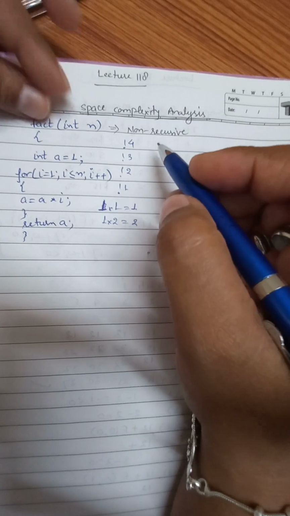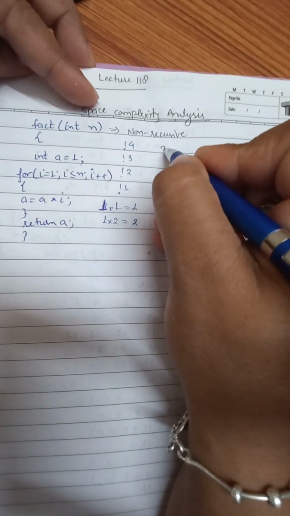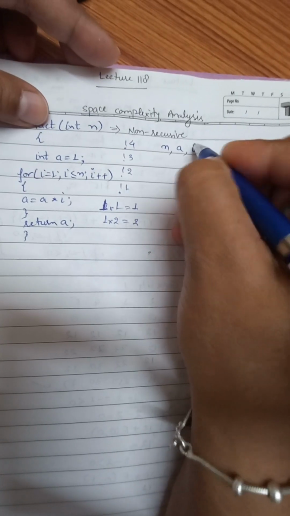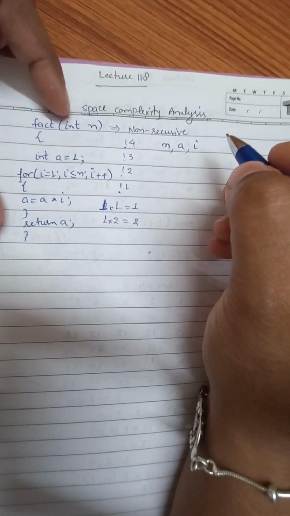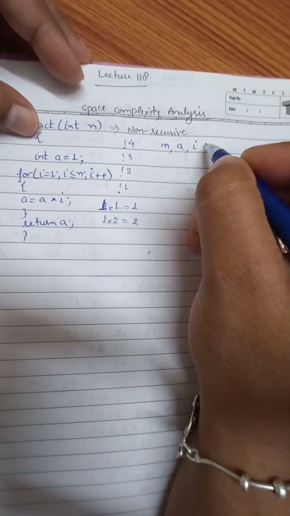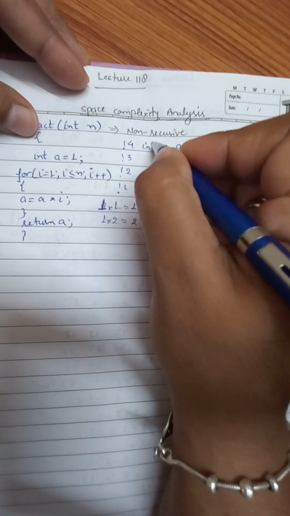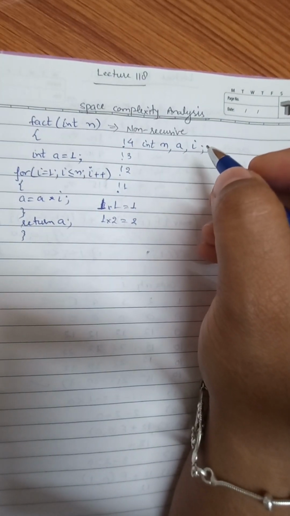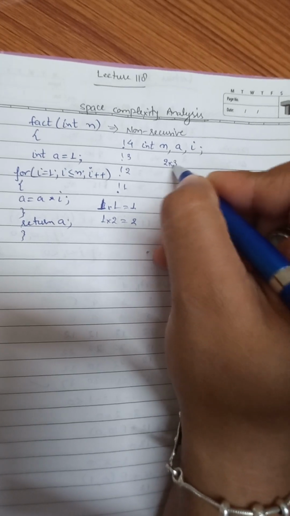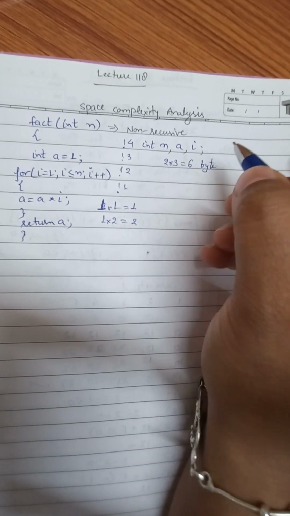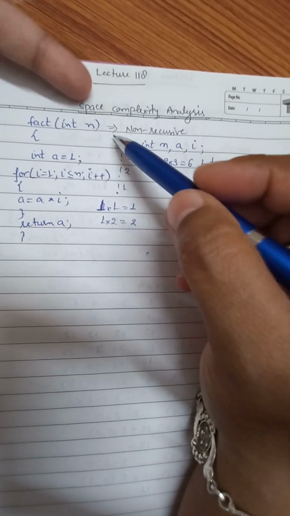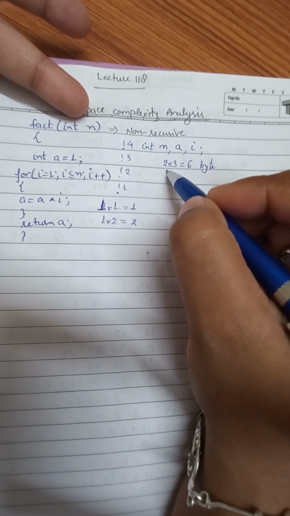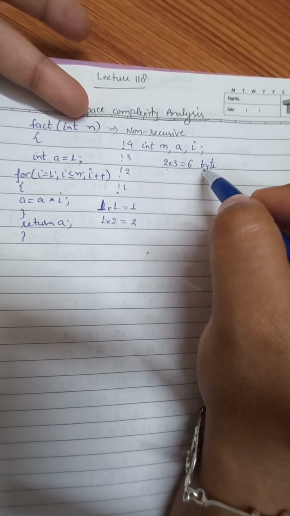Right. So here we are able to see how many variables are there. First variable n, second variable a, and the third variable is I. Because this is a function, I have not written the types, but all three are of integer type. If I suppose that an integer is of 2 bytes, we can say 2 into 3 is 6 bytes, because we have taken 3 variables n, a and I, and all are of integer type.